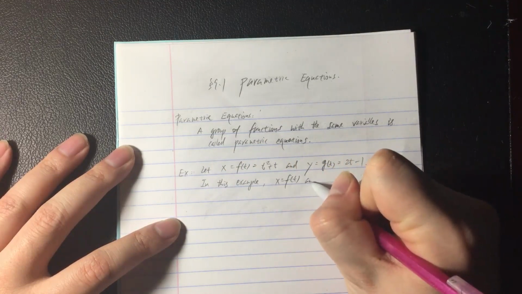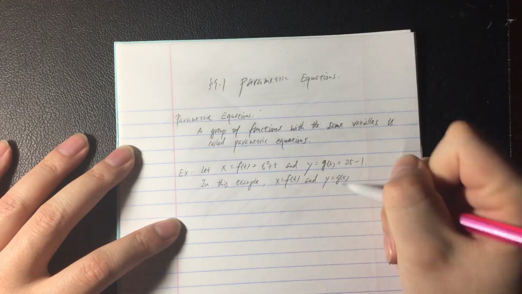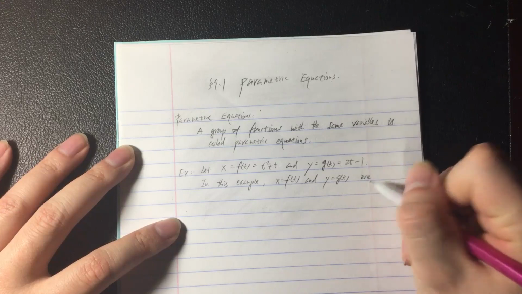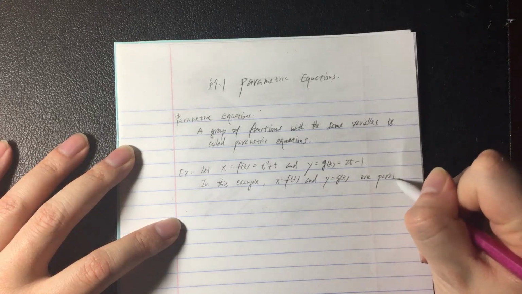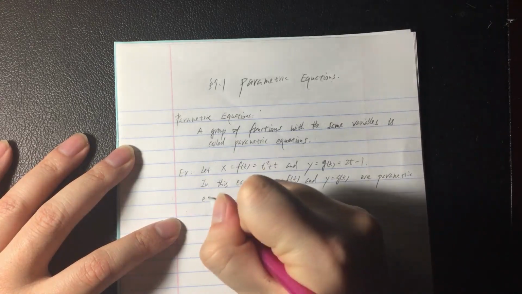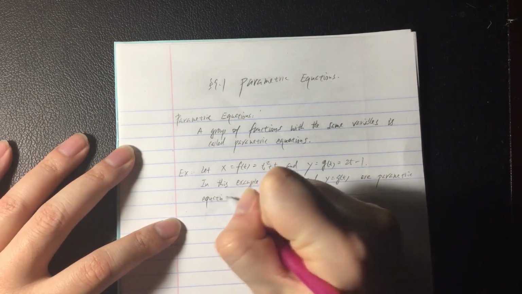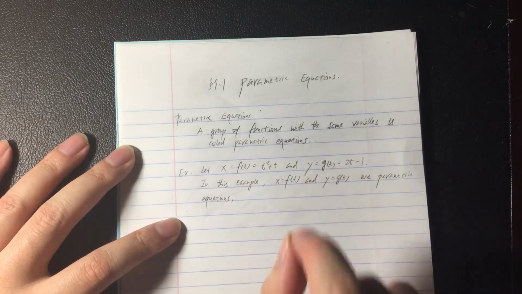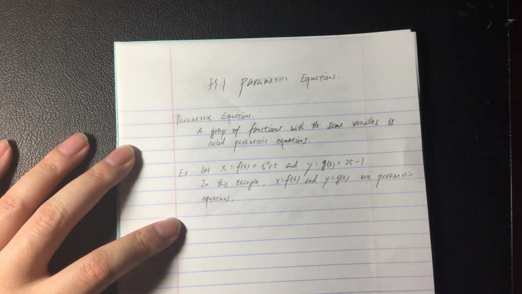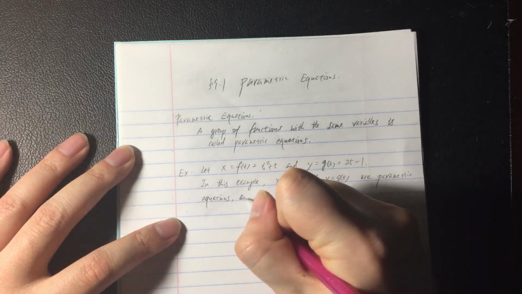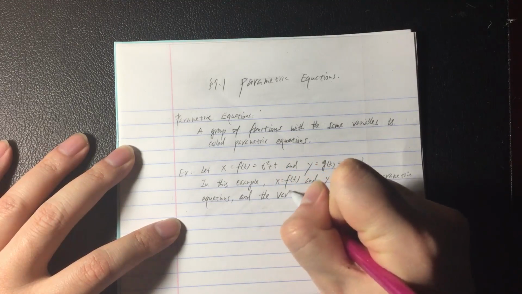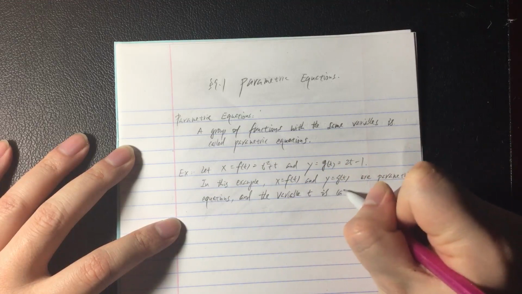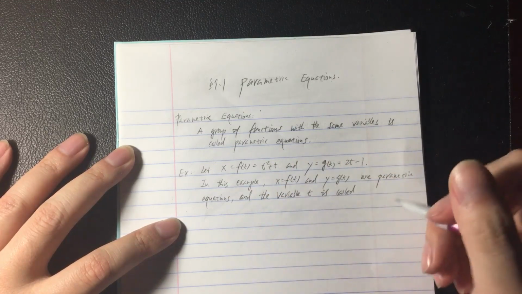x equal to f of t and y equal to g of t. Together, these two equations are called parametric equations. For both equations, t is the common variable, so t is called a parameter of these parametric equations.